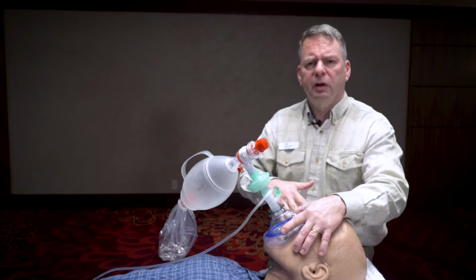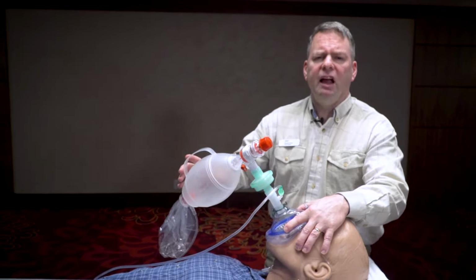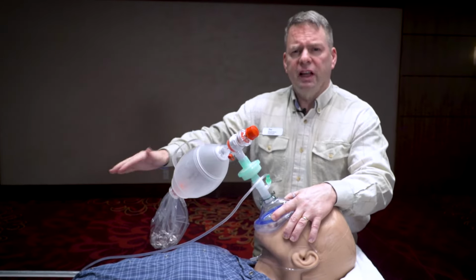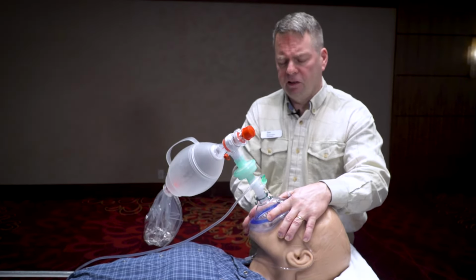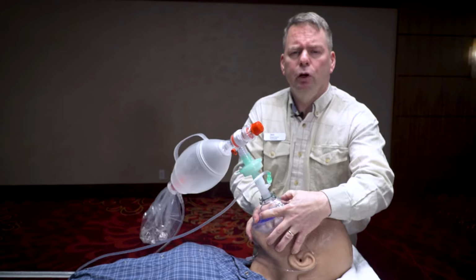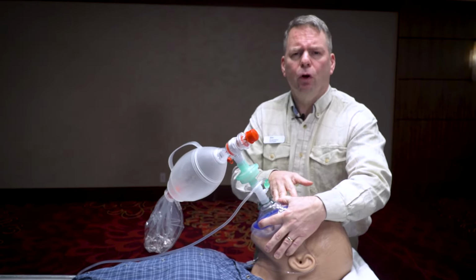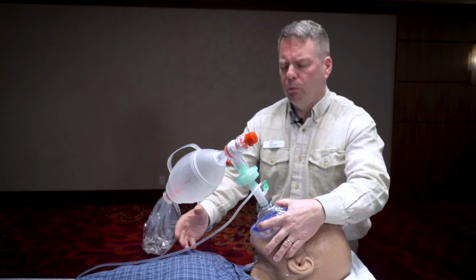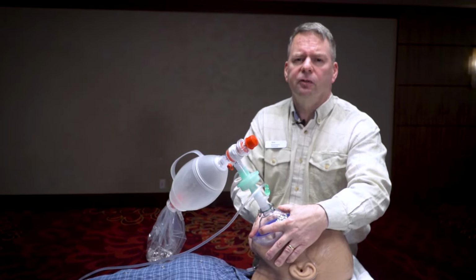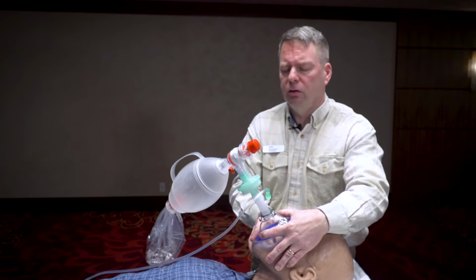Typically, you would lay somebody flat and bag them with the bagger using high pressure, and that will often go into the stomach. In this way, I'm able to give them low pressure with high flow and keep them sitting up, which works better for their lung mechanics as far as oxygenation and absorption of oxygen in the system.